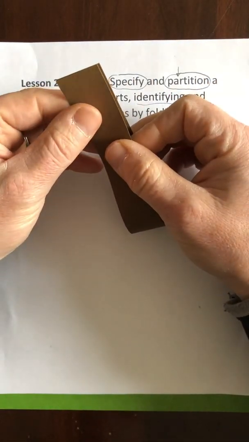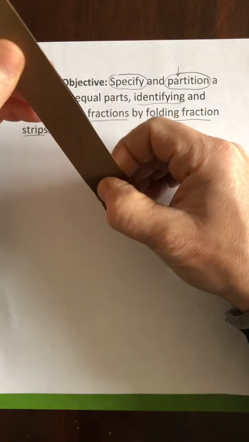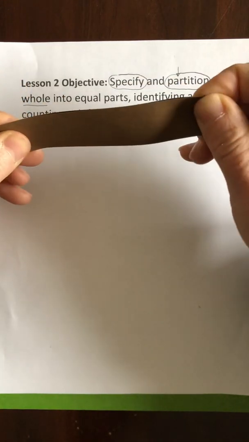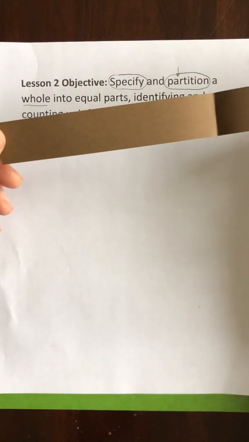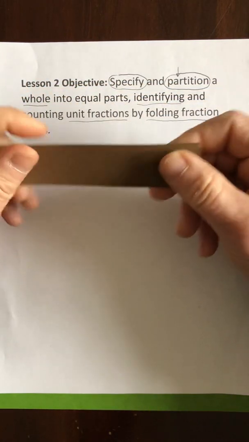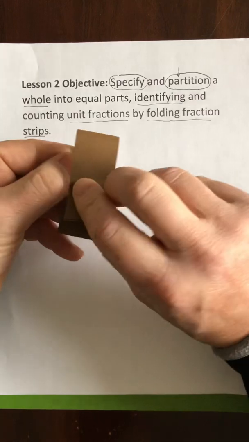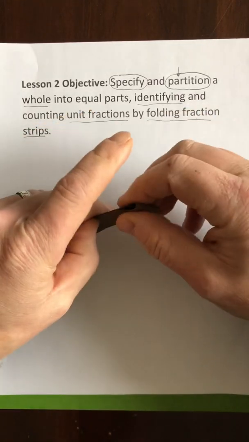If I want to find the halfway point, what we do is fold it in half. I fold it in half this way, line up the ends, and fold the half down. When I open it back up again, I will have a crease in the middle. You can see that right there, the reflection of the window a little bit. That gives me 2 equal halves. So my unit fraction here is 1/2, okay?